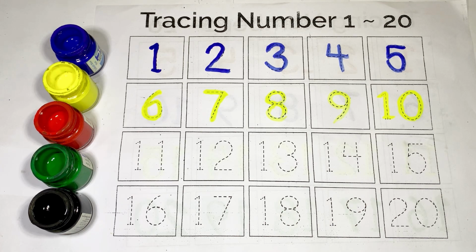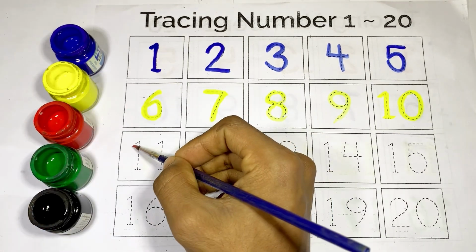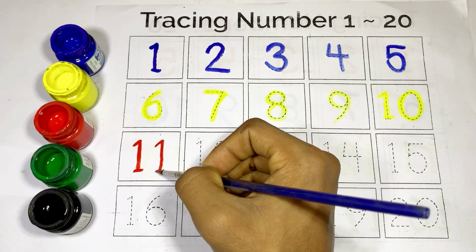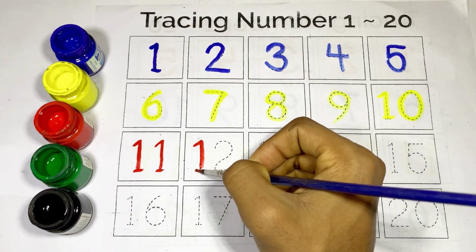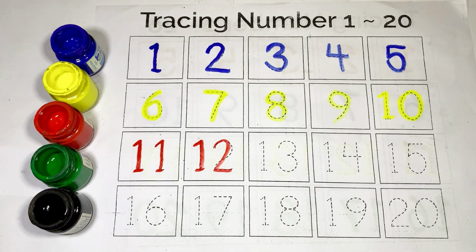Kids now draw 11. The number 11 and use red color. 12. The number 12. Kids now draw 13.